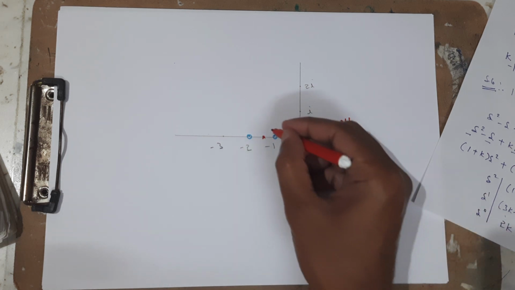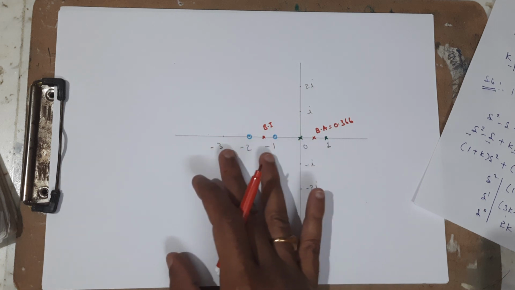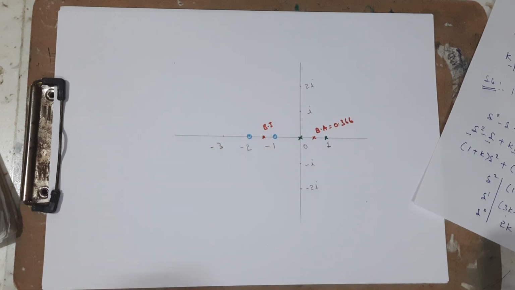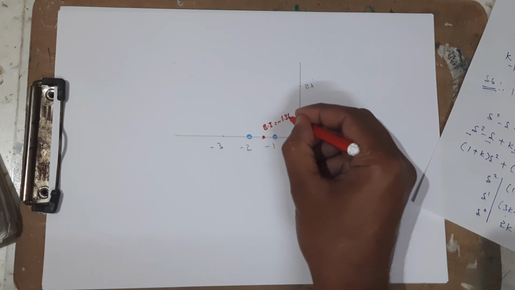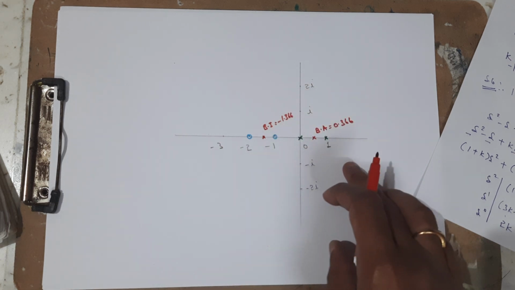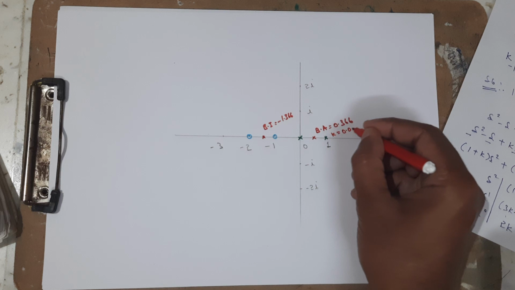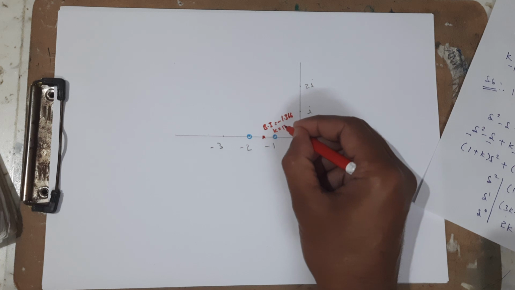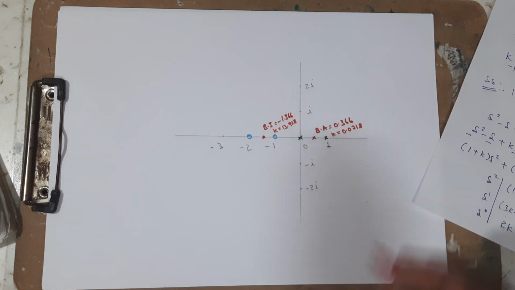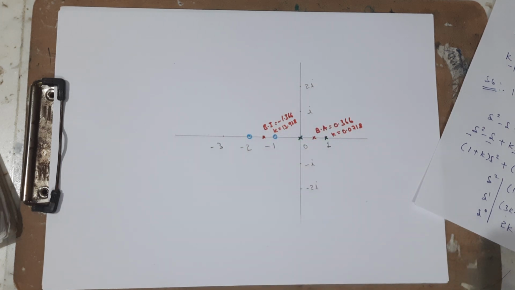Next we have minus 1.366, approximately, so somewhere here. So this is a break-in point. Why is it a break-in point? Because it is between the two zeros, so therefore it will be a break-in point. So what is the break-in point? Minus 1.366. So at this value, what is the value of k here? K is equal to 0.0718. At this point, k is equal to how much? 13.928. Okay, so these are the values of k at breakaway and break-in point.